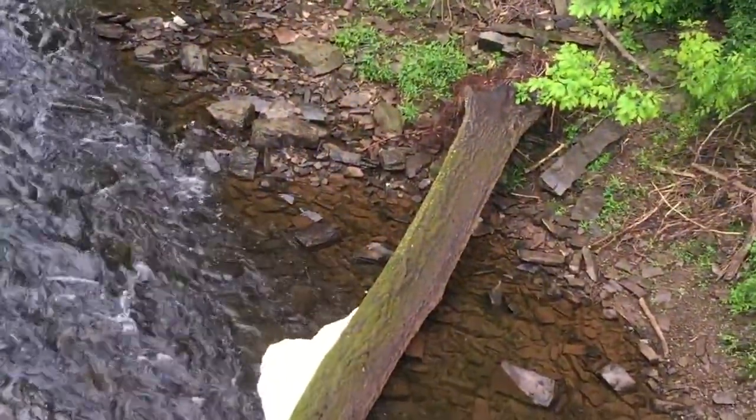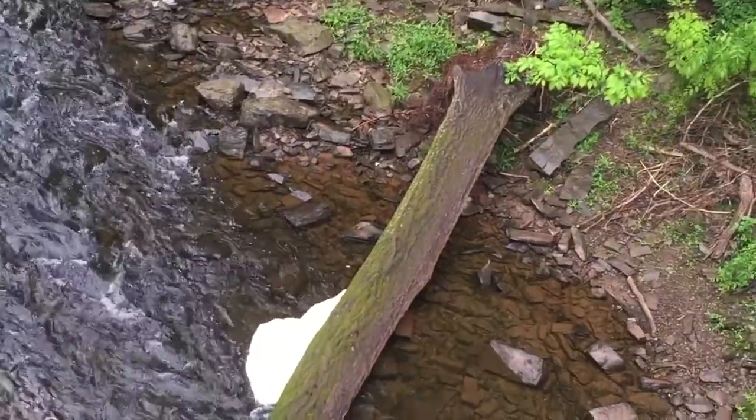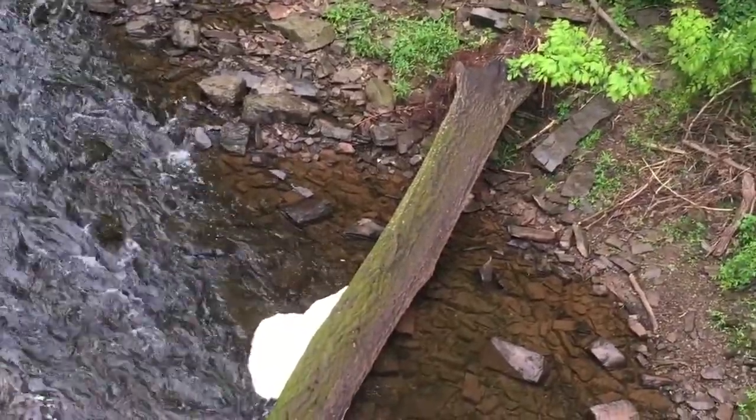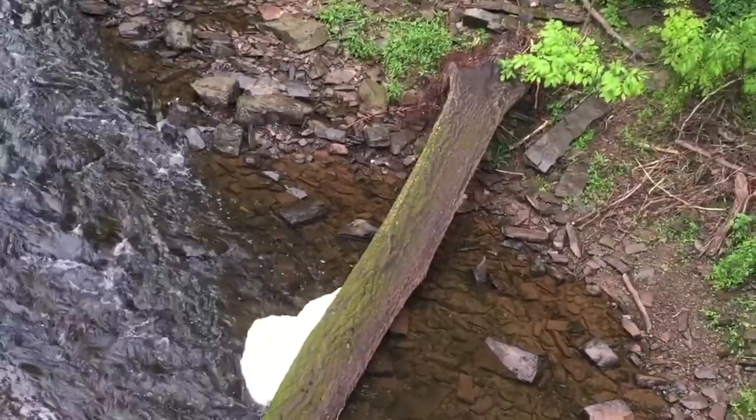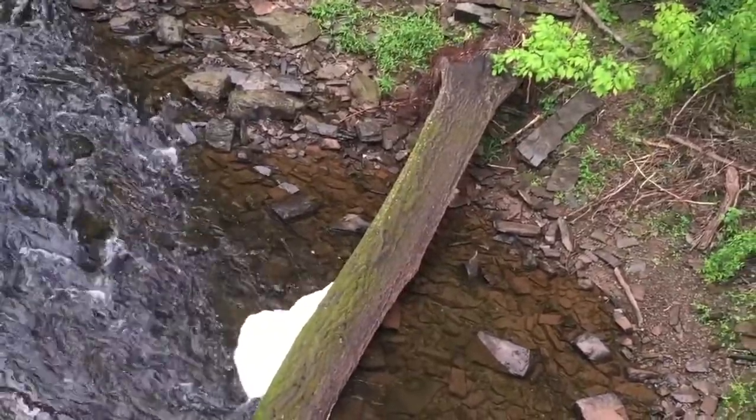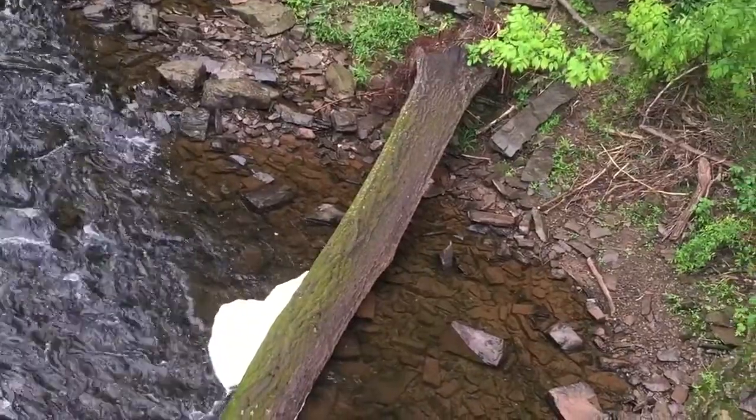And so over here, what's happening is you have this tree that has fallen over the water. Remember, trees over the water decomposing is a really good thing. It provides habitat for macroinvertebrates. It puts nutrients back into the stream.